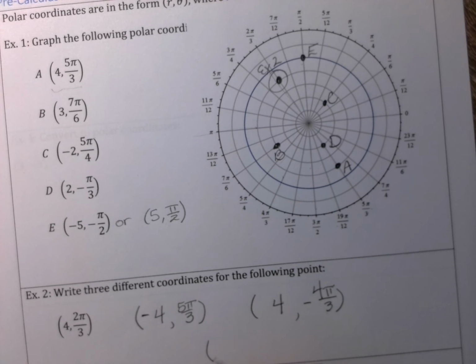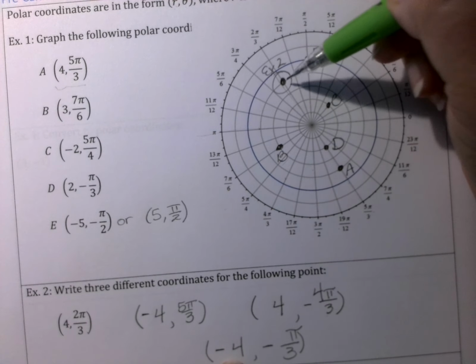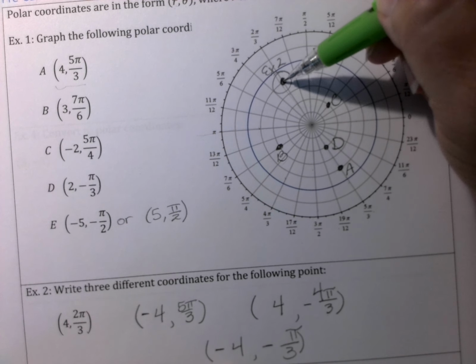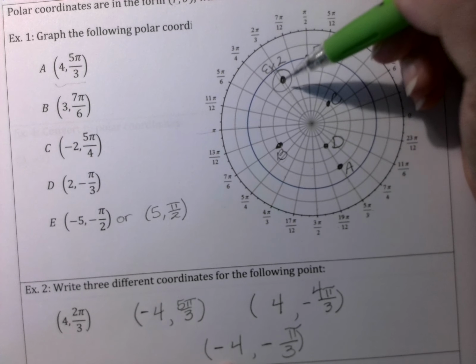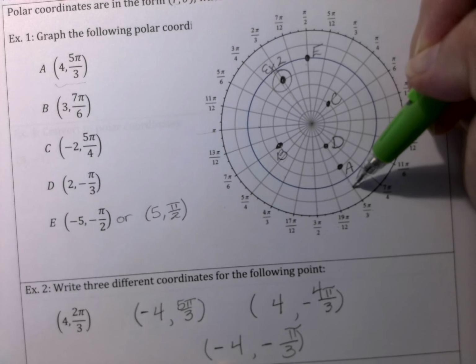And the fourth one that I want to write, what if we do a negative radius and a negative angle? Well, my radius has to be 4. My angle has to be something pi over 3. But let's think about this. If I want this point here and my radius is negative, that means that my angle needs to be a quadrant 4 angle. Since my point is in quadrant 2 and I have a negative radius, I need to be using a quadrant 4 angle.